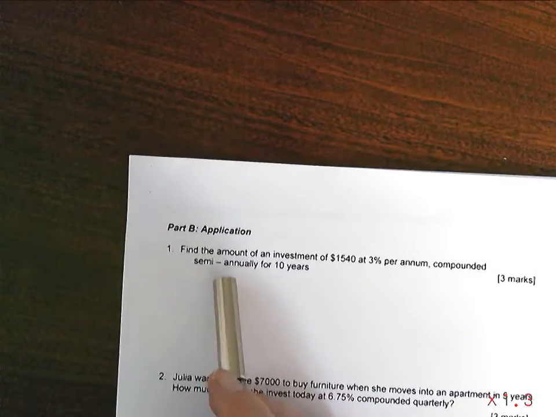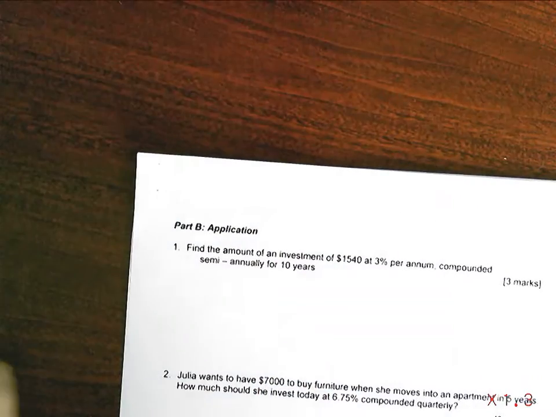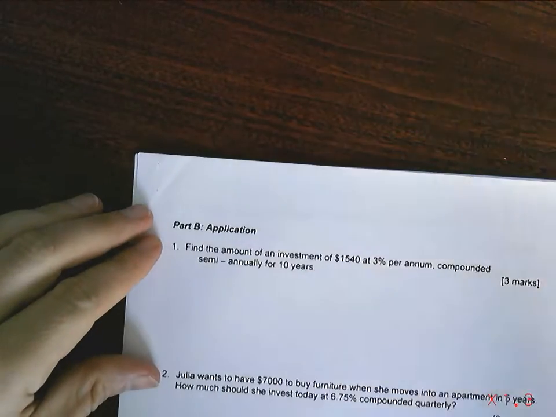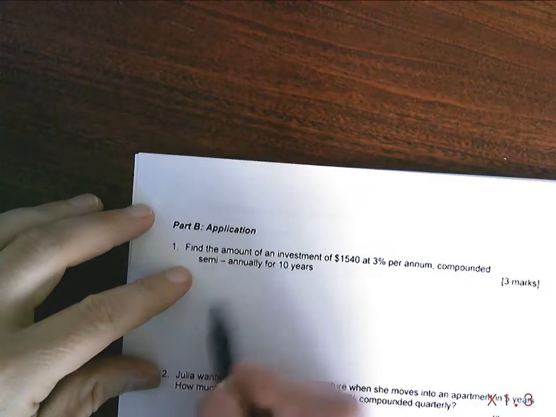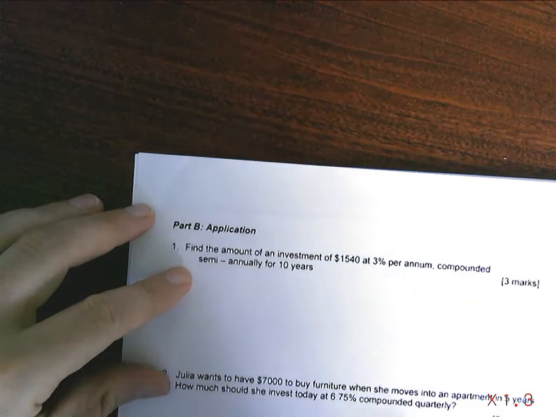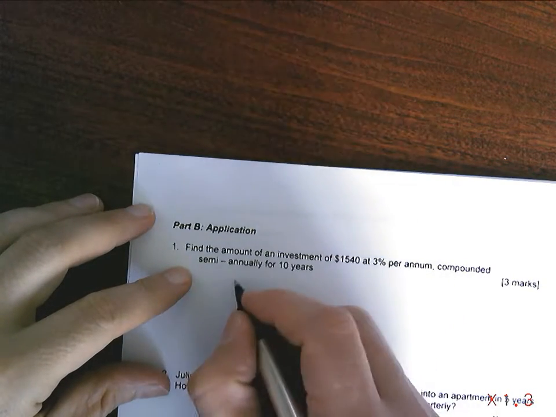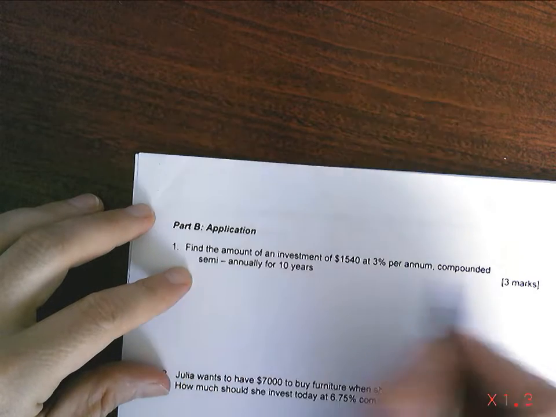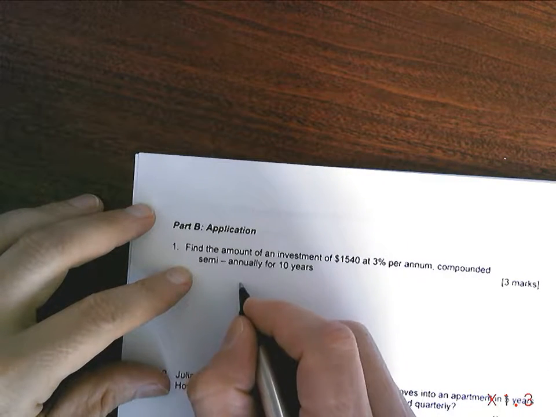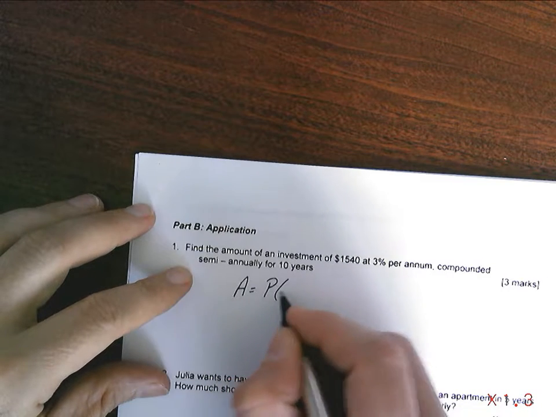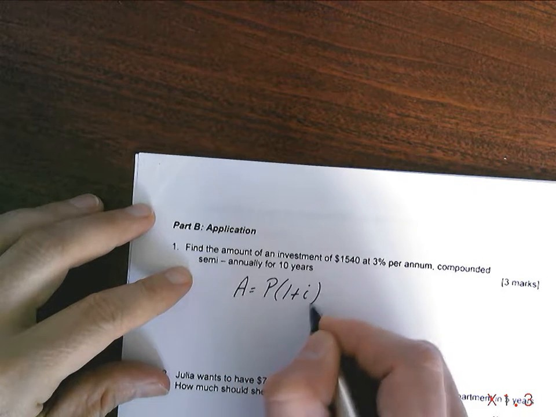Find the amount of an investment, so one investment of $1,540. It's going in at 3% per annum, compounded semi-annually for 10 years. So that's one amount going in, going to stay in there, and it's going to get some interest. So that's going to be compound interest because it's compounded semi-annually. So amount equals present value, or the principal, times (1 plus i) to the n.